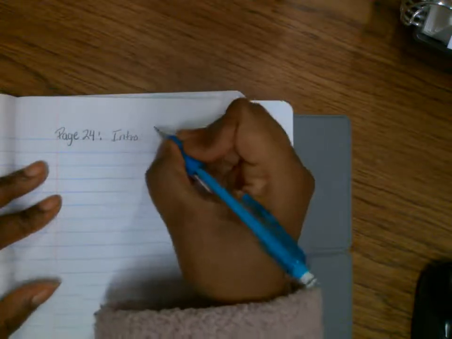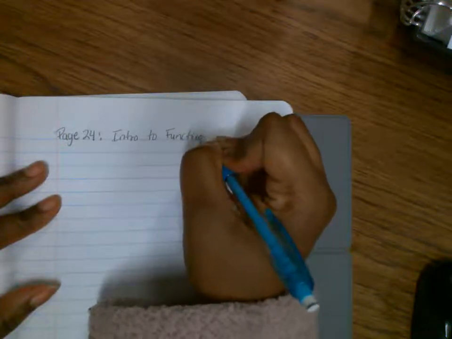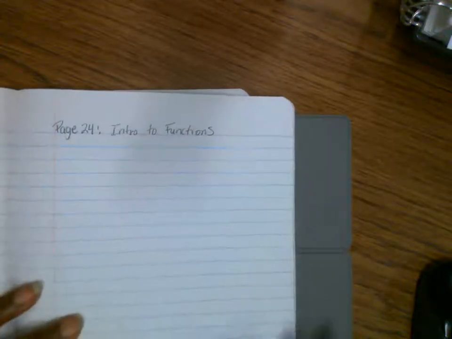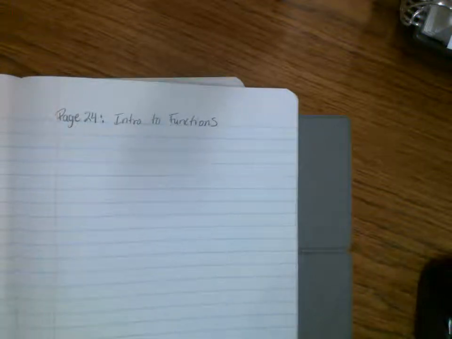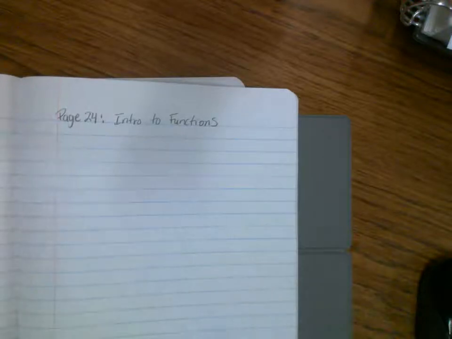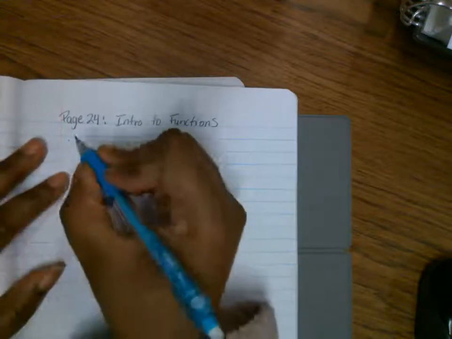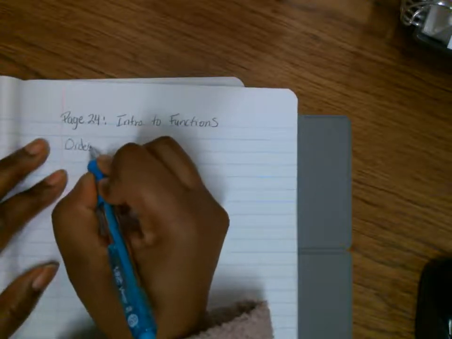It's going to depend on you guys. Intro to Functions. Okay. All right. I'm going to pause. The first thing that we need to know about functions before we can just dive in and I tell you what functions is, we have to go over some vocabulary words. The first being ordered pairs.